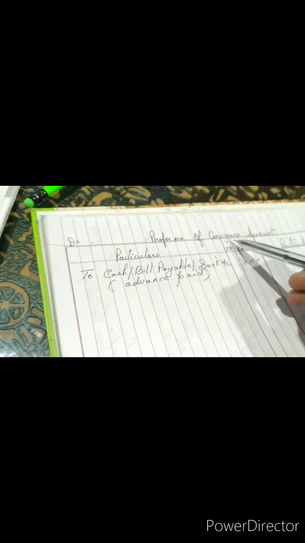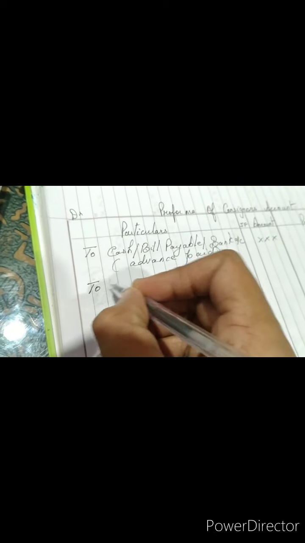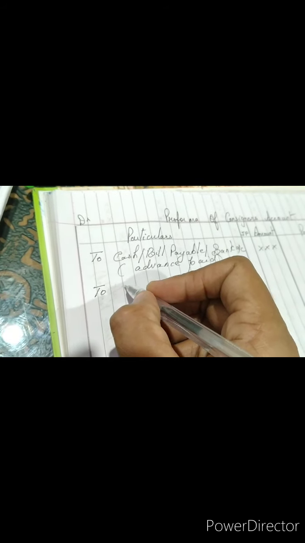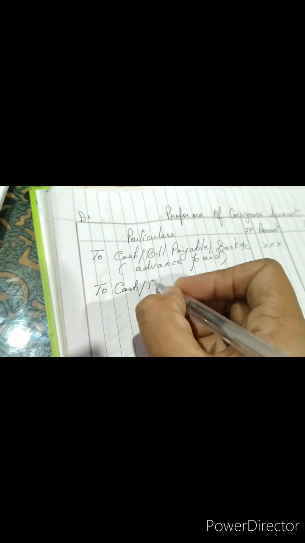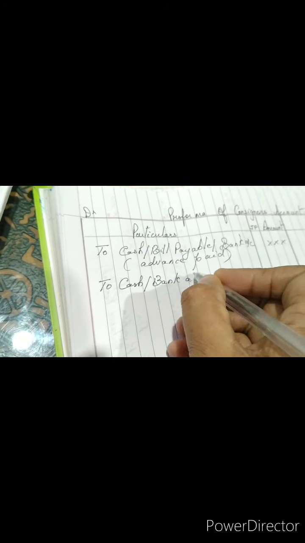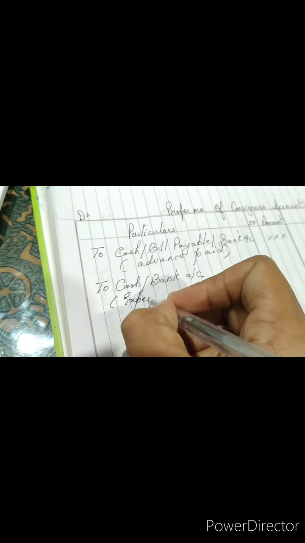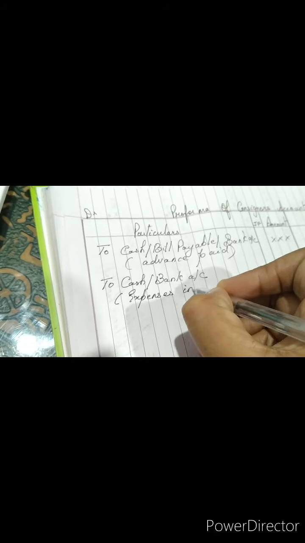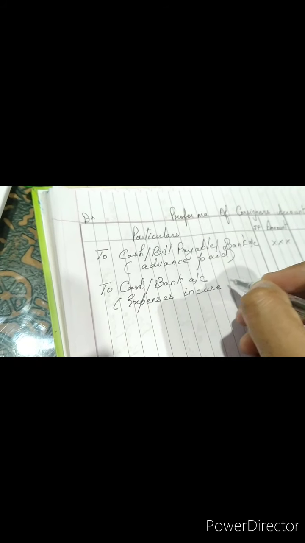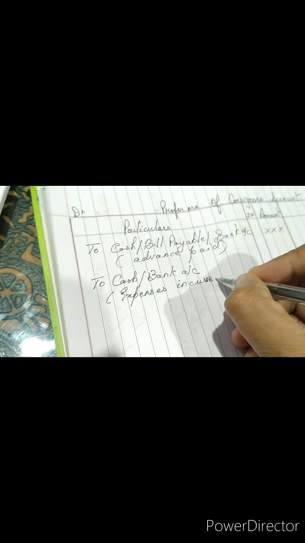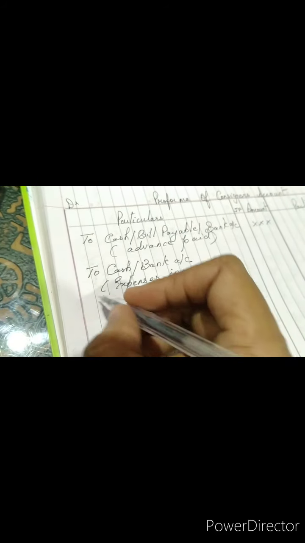The next journal entry you have in the books of consignee is the expenses. When the expenses are paid by consignee, these expenses amount are to be collected from the consignor. Again, the consignor's account is to be debited there, either cash or bank. The payment would have been done. So expenses incurred will be written.